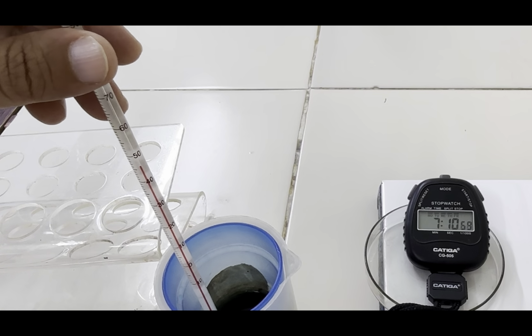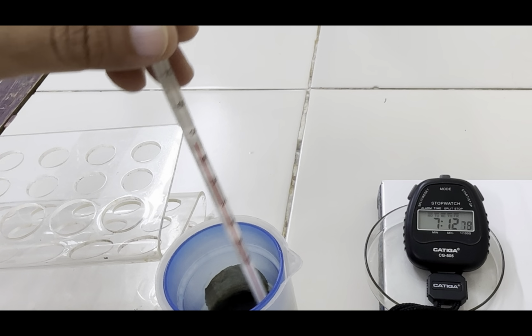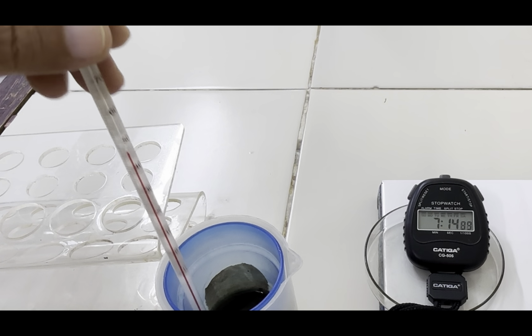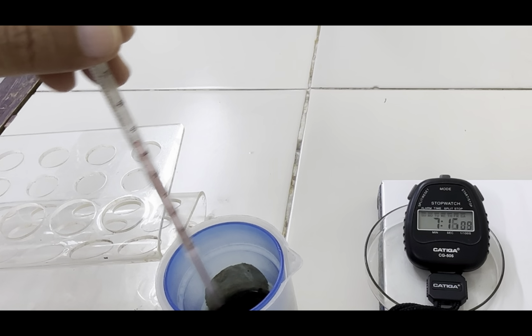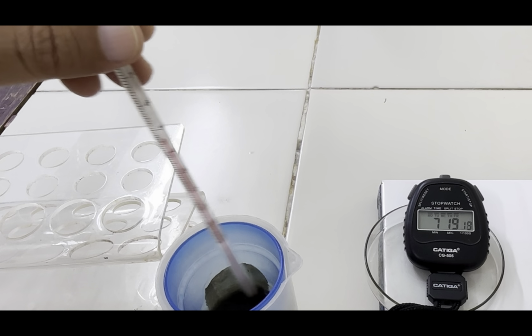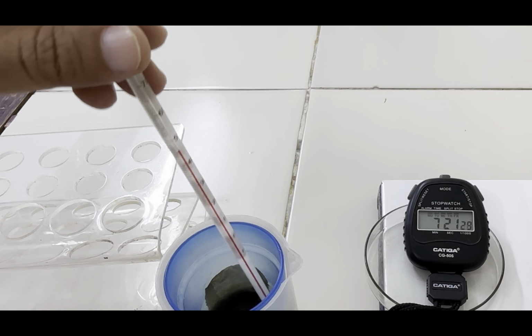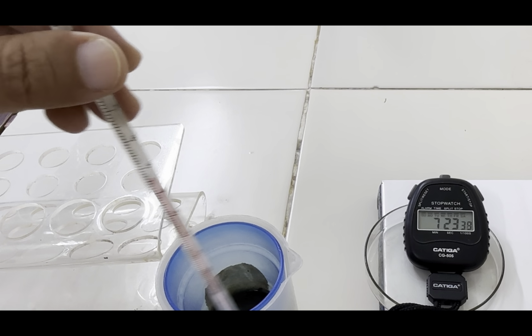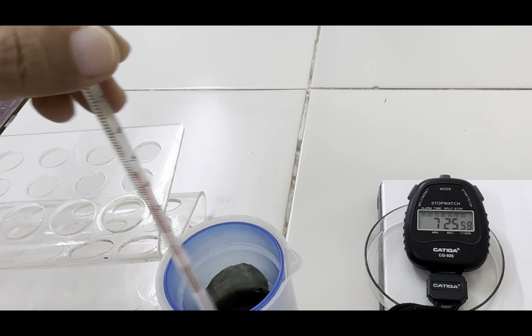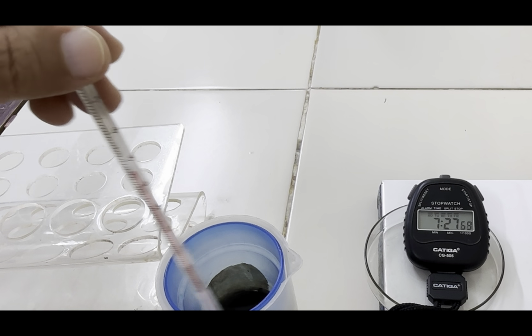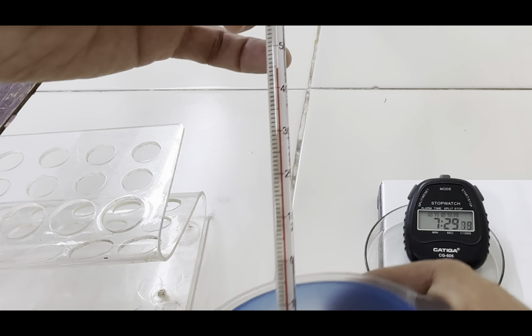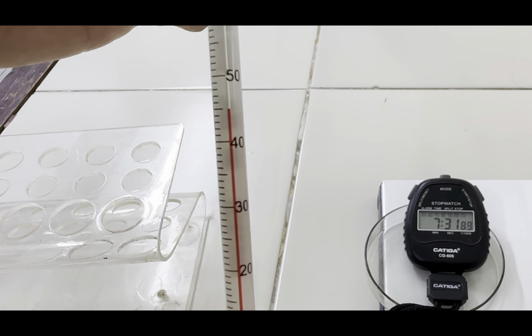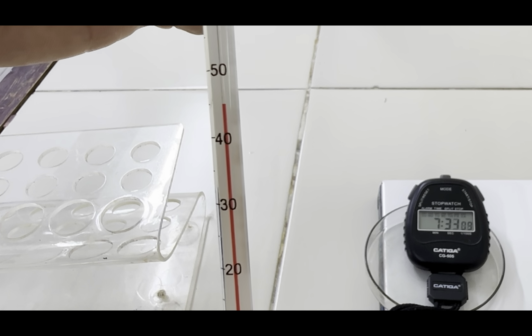Temperature is not increasing anymore. At 7.5, it's again 45.0.